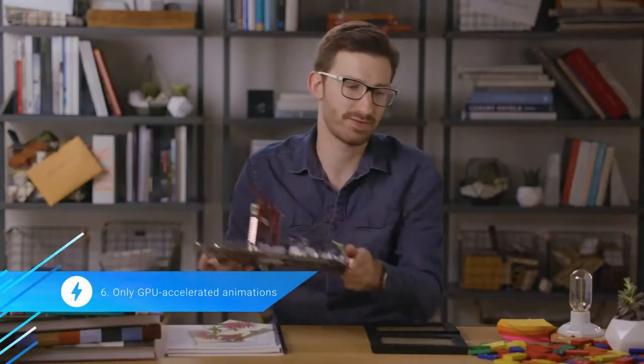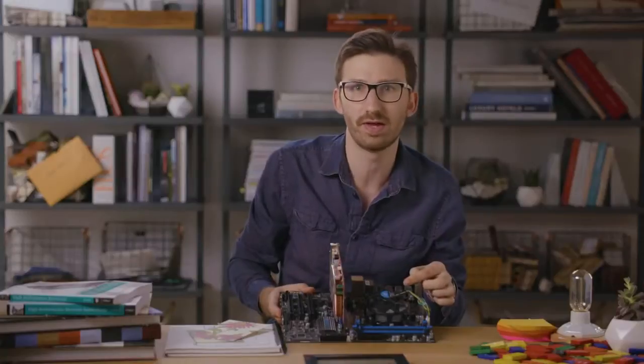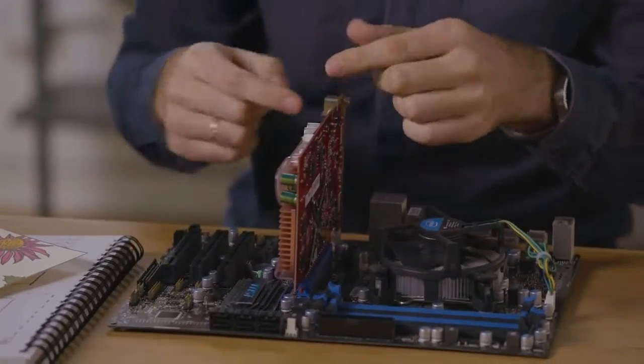Number 6. GPU-accelerated animations. For the longest time, all work to display a page in a browser was done by your computer's processor or CPU. But it turns out that your graphics card, specifically your GPU, is much more efficient at pushing pixels around.